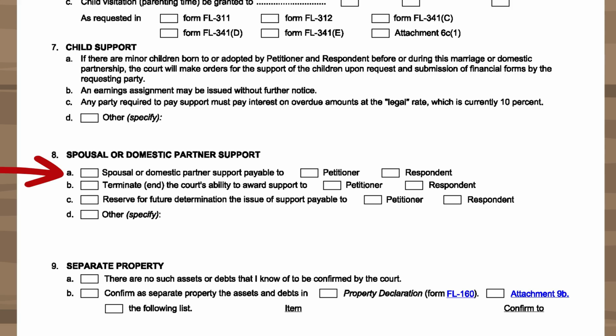This means at the end of the case, one party will be ordered to pay a specific amount to the other party. Option B is to request that the court terminate or close the door forever on the ability of the party or parties marked to ever receive spousal support. In a long-term marriage, which is defined as a marriage of 10 years or more, the state legislature has asked the courts not to terminate the right for either party to receive spousal support. Instead, the courts will reserve that right, which means the court can make orders about spousal support in the future.